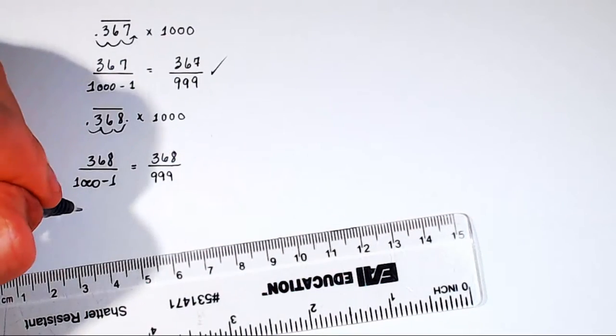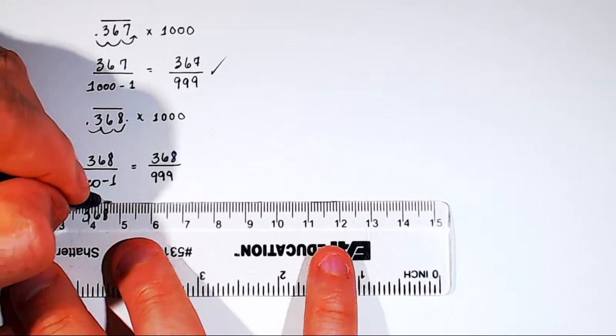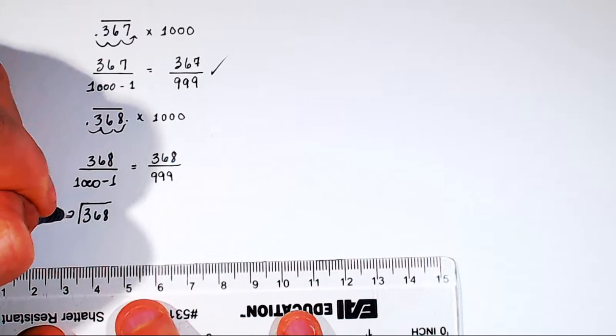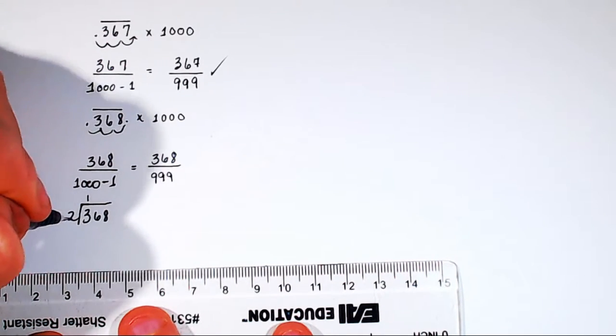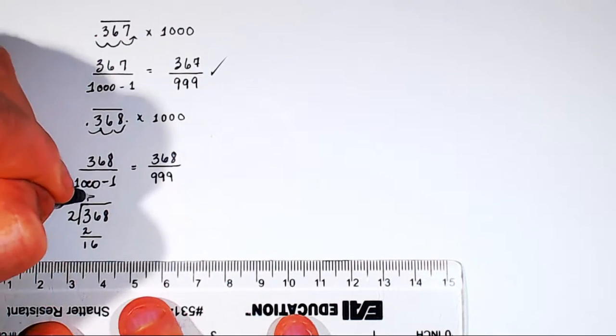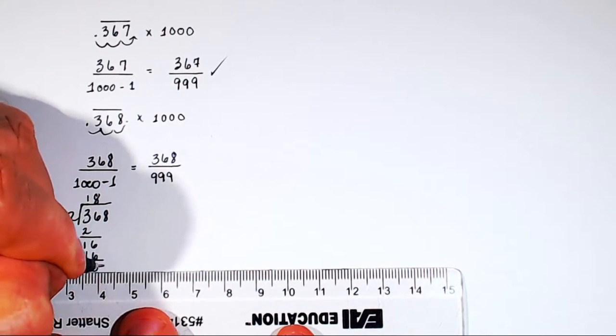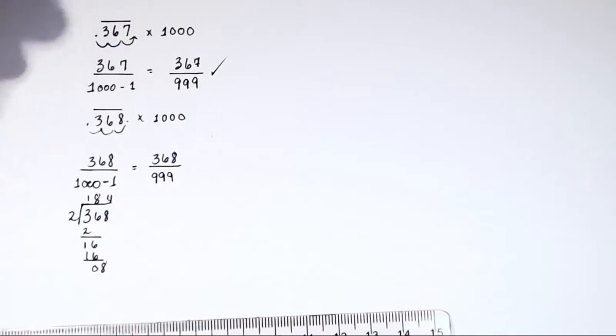Well, what's the prime factorization of 368? I don't know, but I know I can divide this by 2. So I'll take the easy route and divide by 2. That's 184.